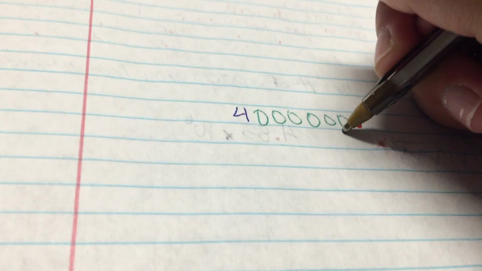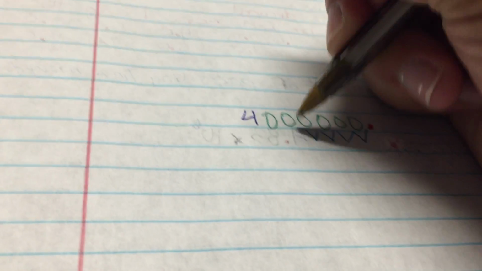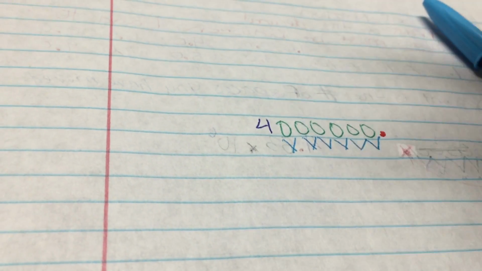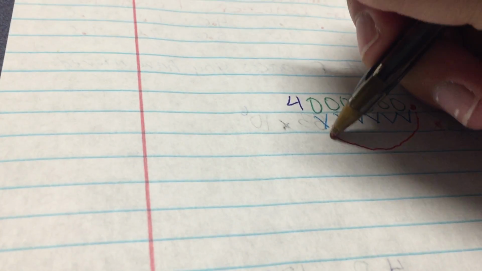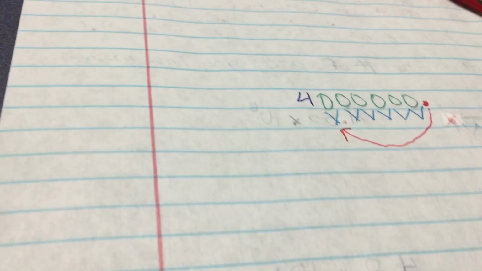And we're gonna move our spaces. We're gonna go 1, 2, 3, 4, 5, 6. So we are moving the decimal 6 places because none of these zeros hold any value. It's just a 4 there, so we know we just need to get to the 4.